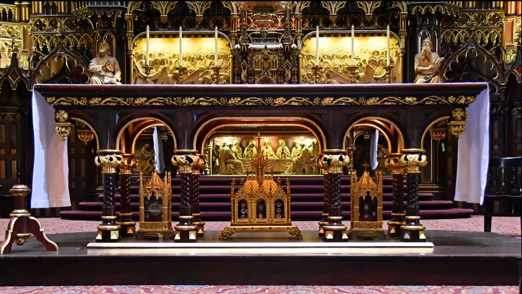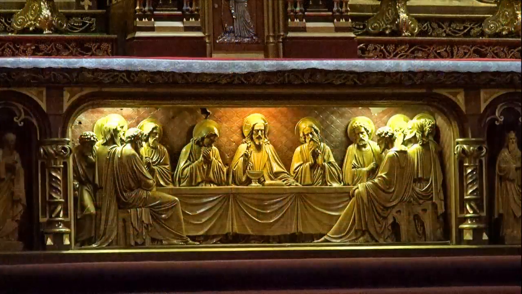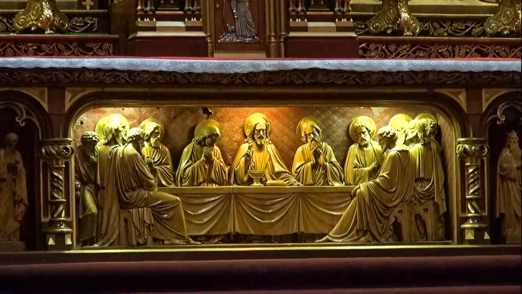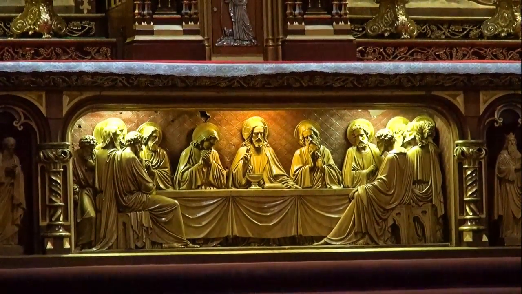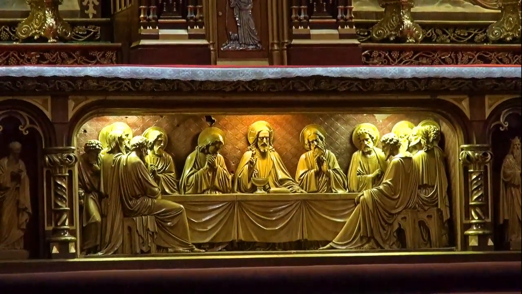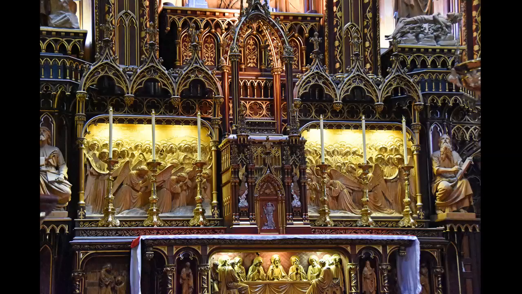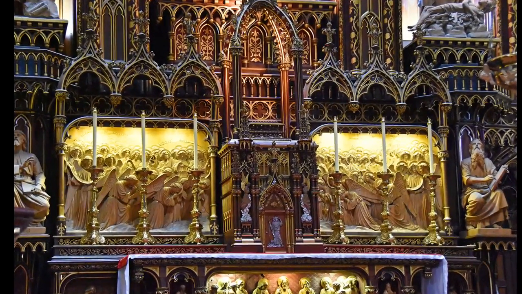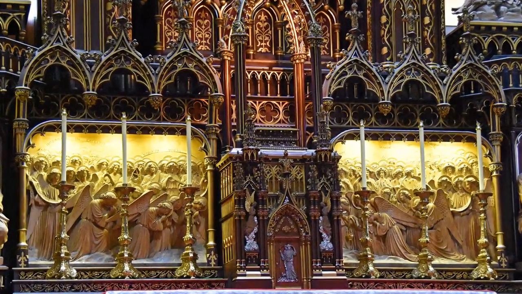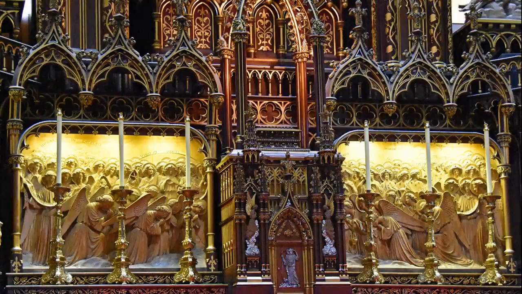Beneath the altar, the image of the Last Supper appears, a magnificent wood sculpture based on Leonardo da Vinci's famous mural representing the institution of the Eucharist. In the center is the tabernacle, flanked by bas-relief sculptures in wood, showing angels and saints in adoration, according to the vision described in chapter 7 of the Apocalypse, Revelation.